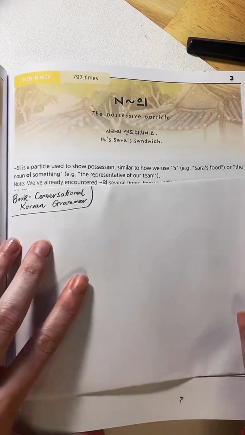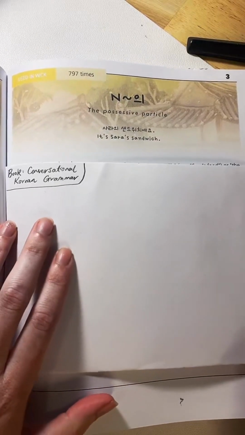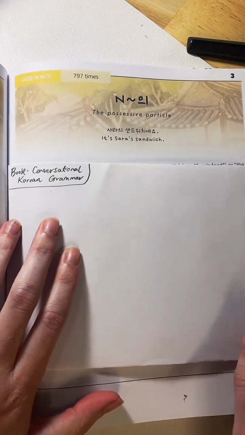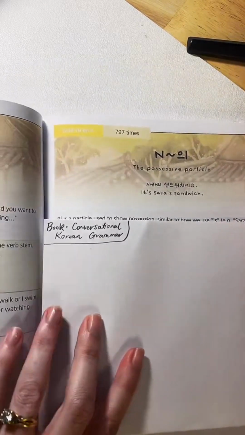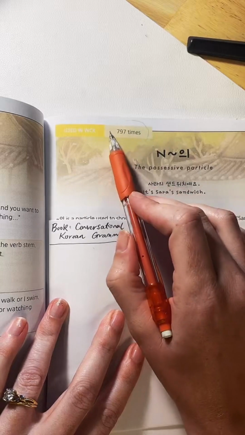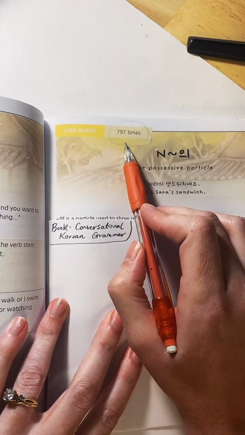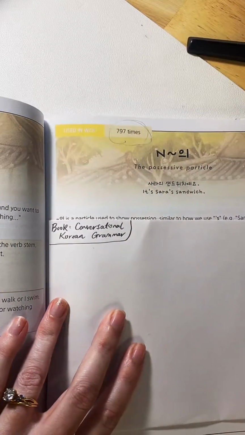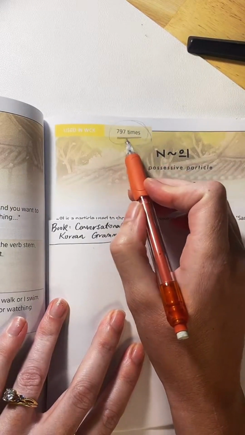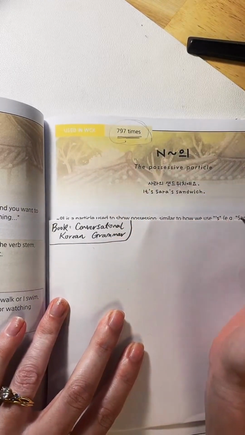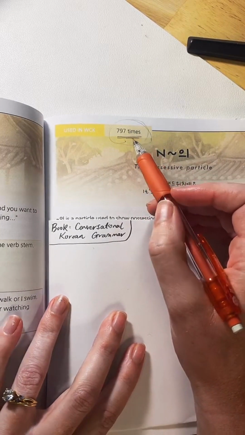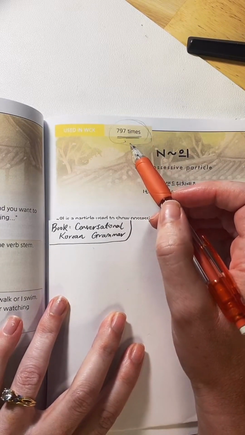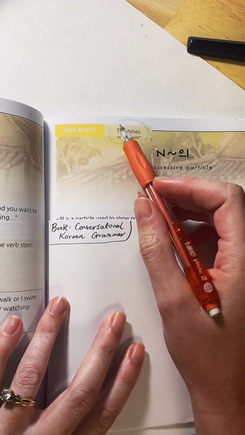So, what about this next grammar form? It's just one page, so it should be fairly short. But this grammar form is actually the most used in the entirety of writing conversational Korean. So if you see this number up here, 797 times. This is very high. So what does this number mean?